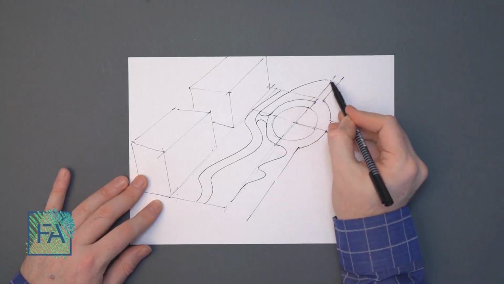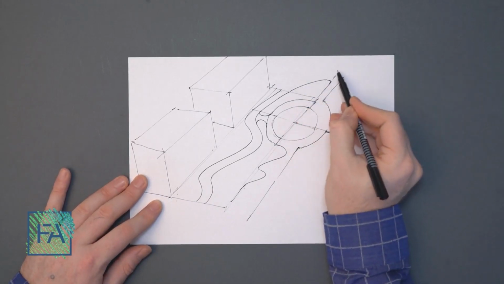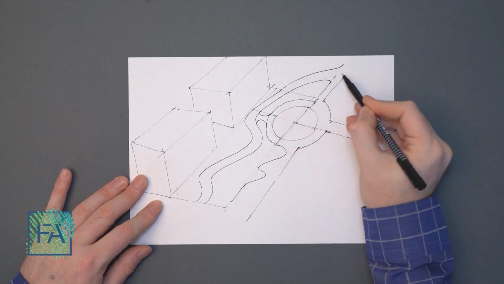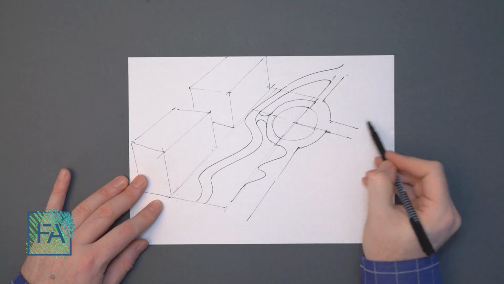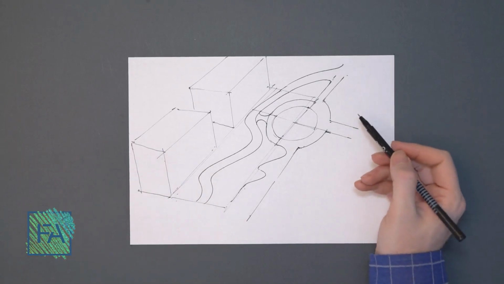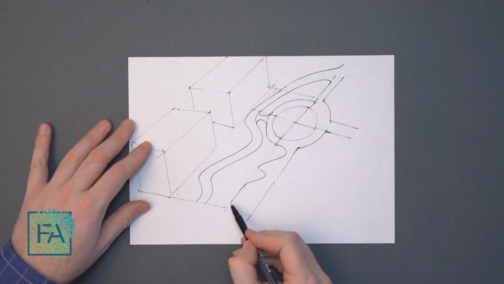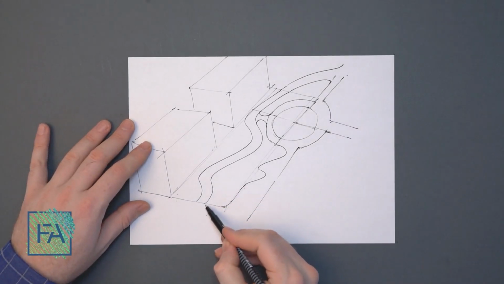Maybe this part could be a fountain. Like this. And now slowly and bit by bit we can add details or remove some areas.